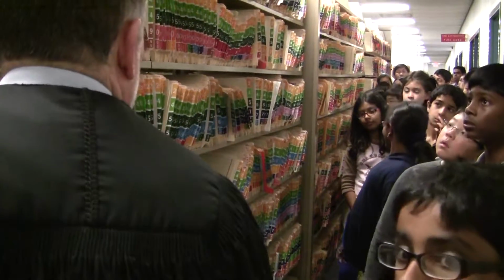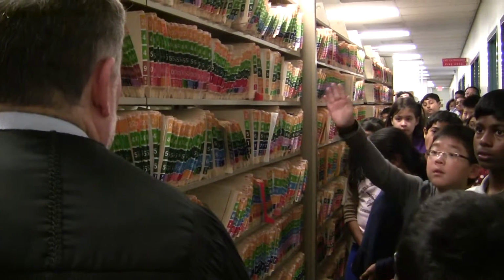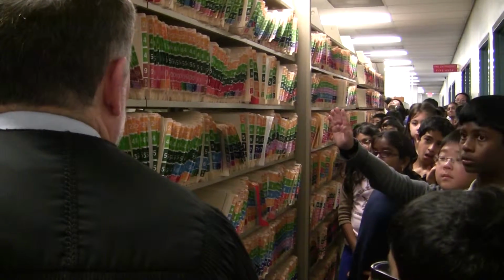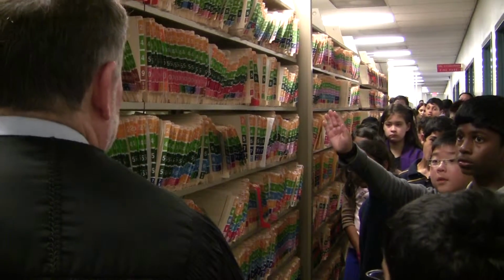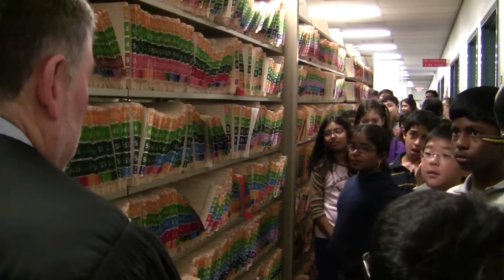When you put it onto the media, what do you do with the paper? The paper gets destroyed. What about the storage place? The storage place, eventually we hope to stop paying them. How do you destroy them? Through a shredder.